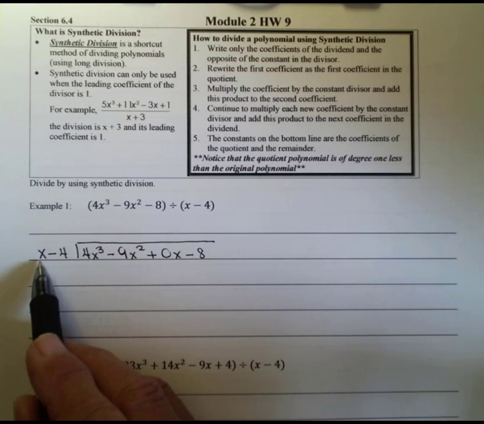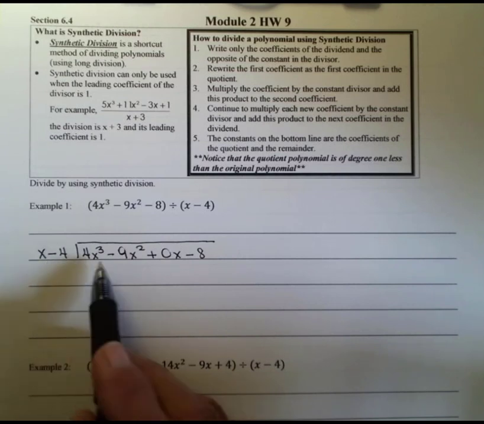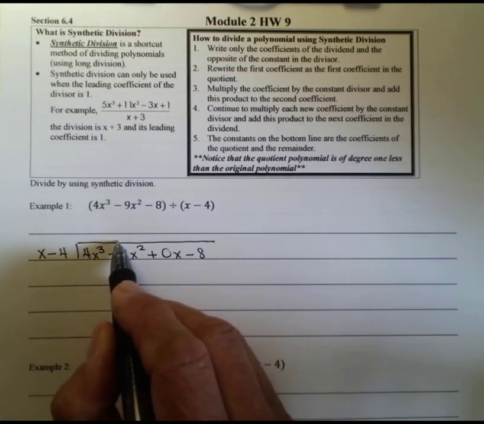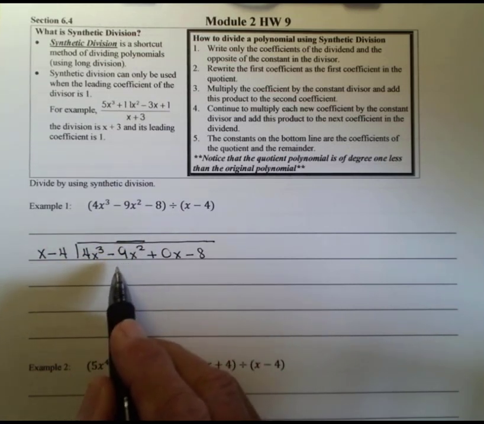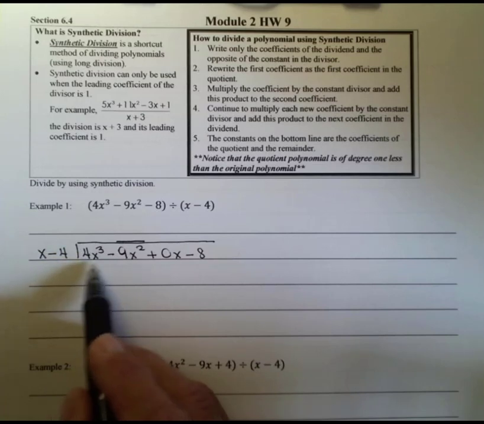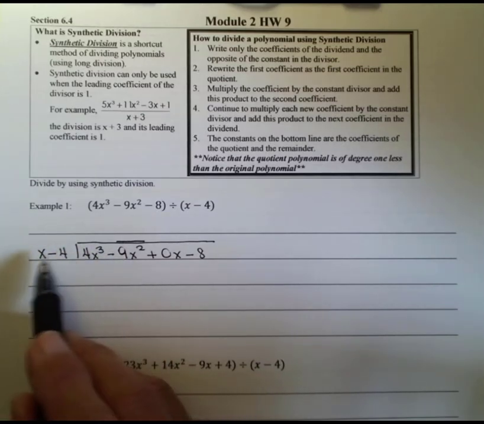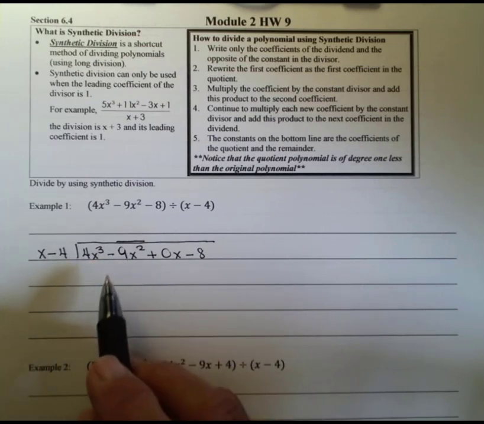Now, let's look at how we would divide two terms into 4x cubed. The first part of our answer would have to go over the second term, because we couldn't divide a single term by a binomial. So we would have to have at least a binomial divided by this binomial. So I'm going to put my first answer here.